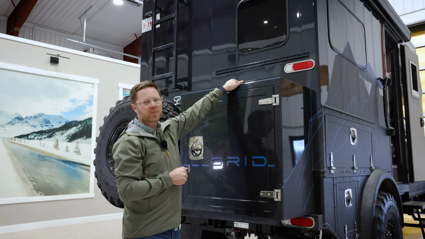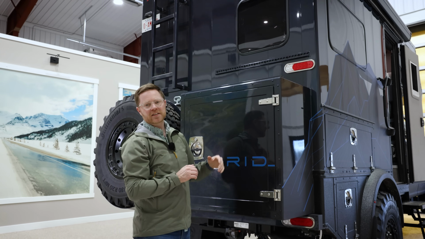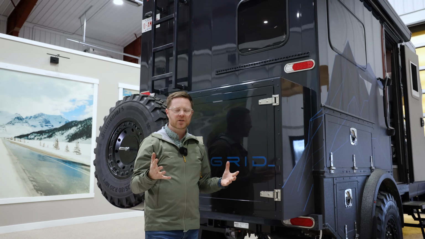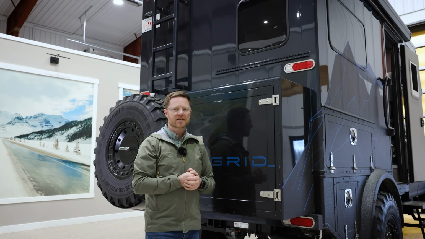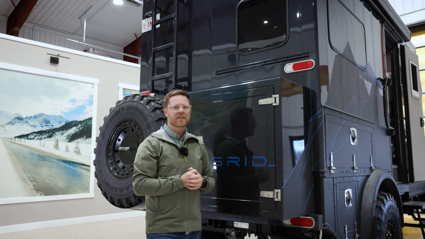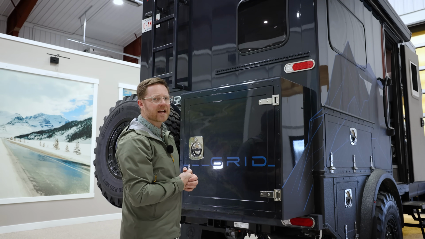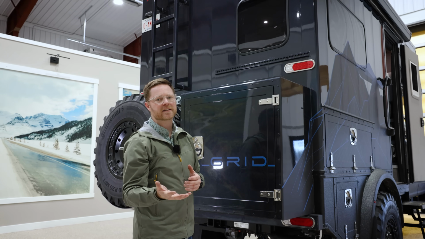So you can do propane, you can do Rotopax. They've got a slick system. So if you are looking into a Grid and you do want a little bit more options for attaching things to the outside of the Grid, they do have that as a resource if you want to be able to design something with them or use something they have already designed.